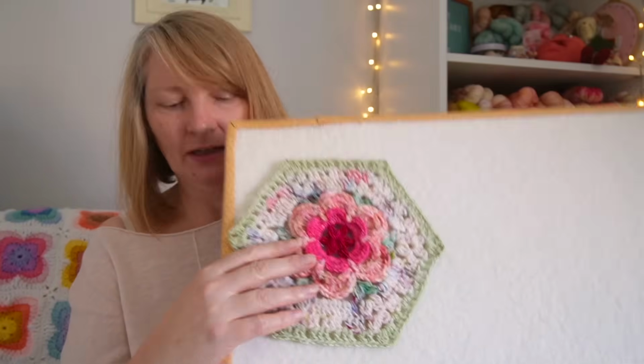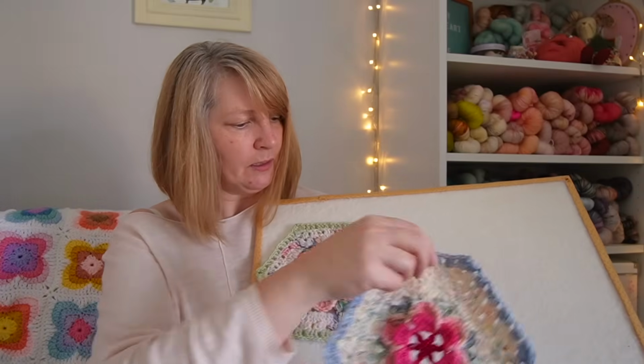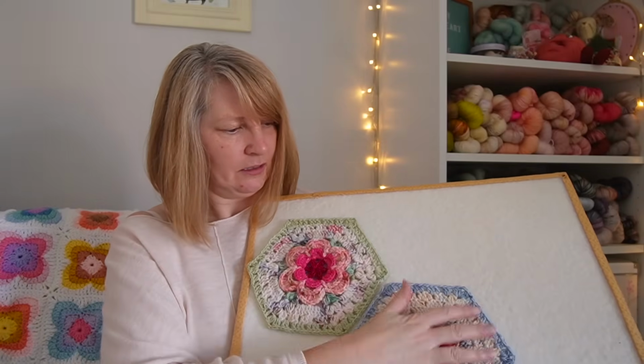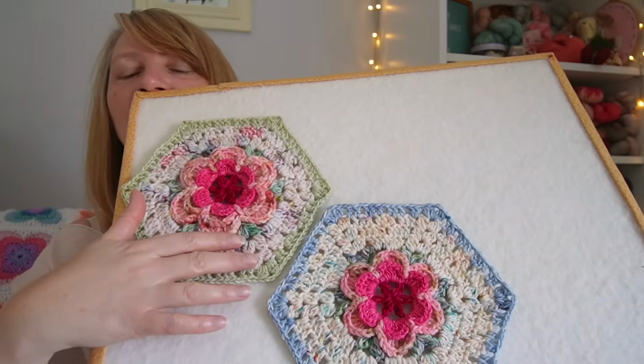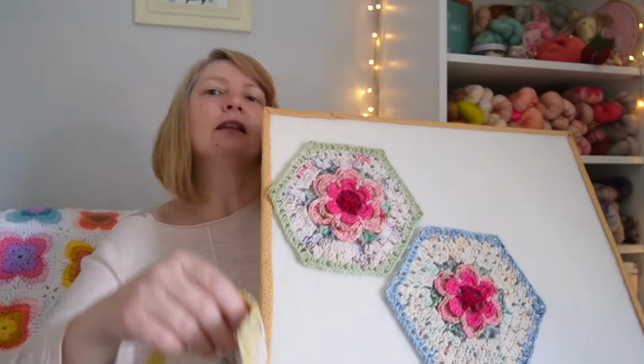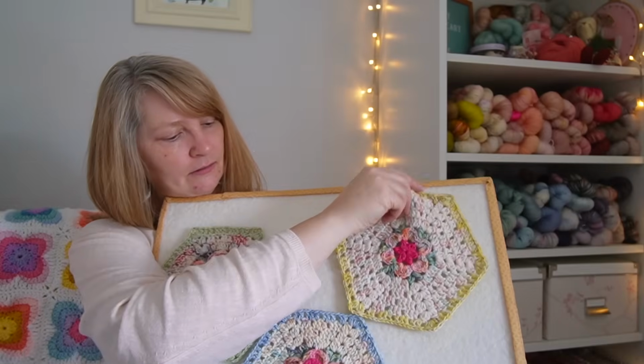So that's number one. That's the big flower. This was the one I made first. This is kind of a medium flower, so it's got a bigger border. And then this is the little flower.